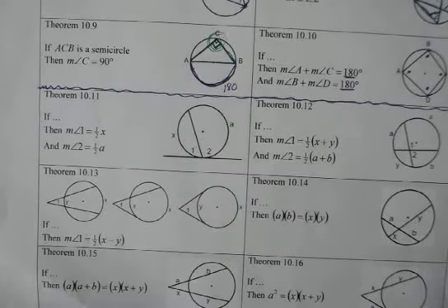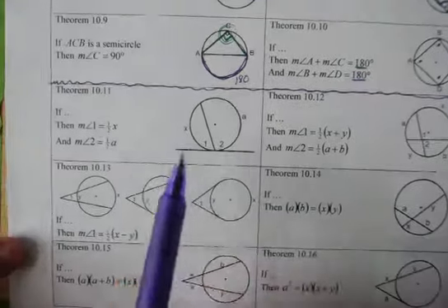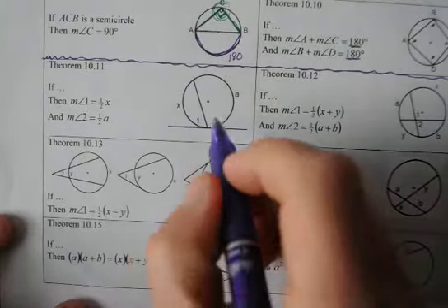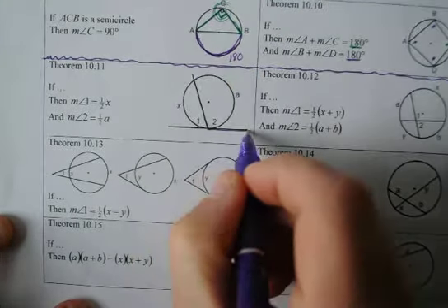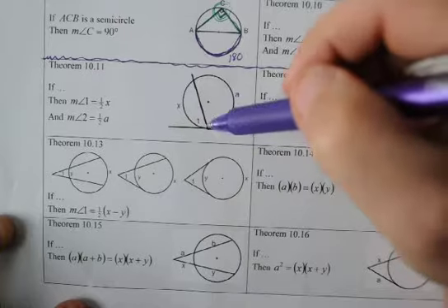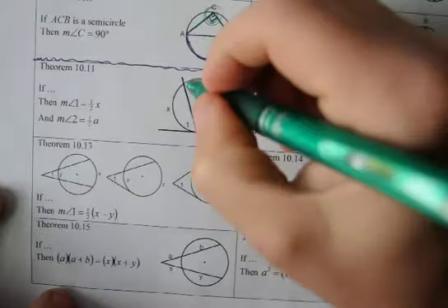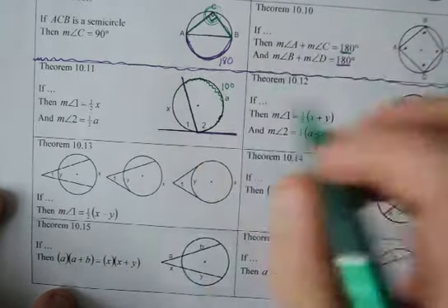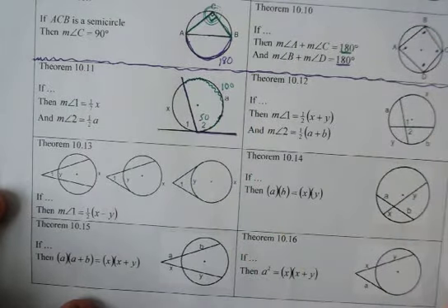So here we go. We got 6 more theorems to work on, and then the rest are just some practice problems. So here we go. Theorem 10.11, which says this. It says if you've got an angle where the vertex is on the circle, like that, or you think about it like you have a tangent and then something like that, the angle measure will be half of whatever this arc is. So if this is like a 100-degree arc, then that makes this angle 50, and so forth and so on.